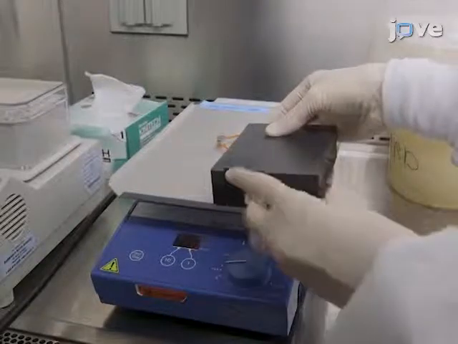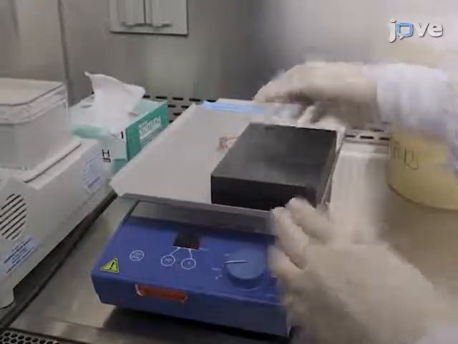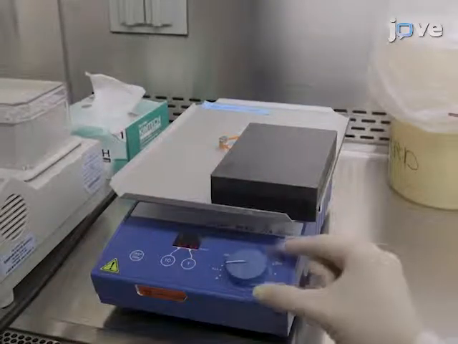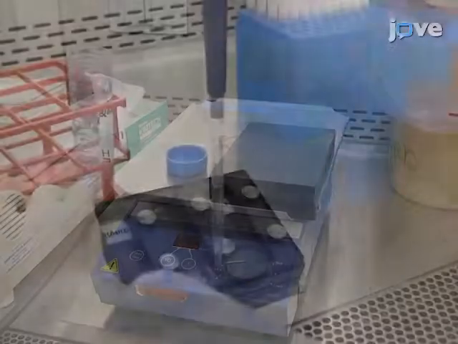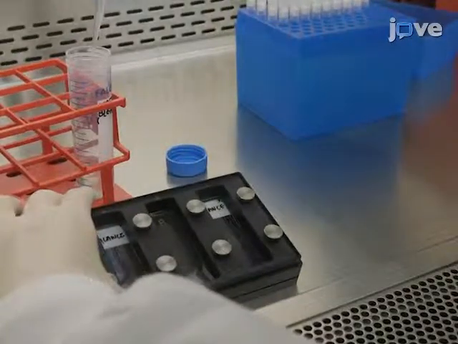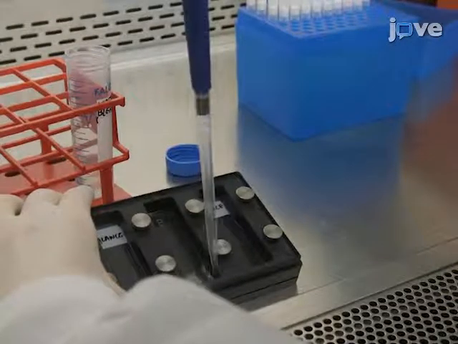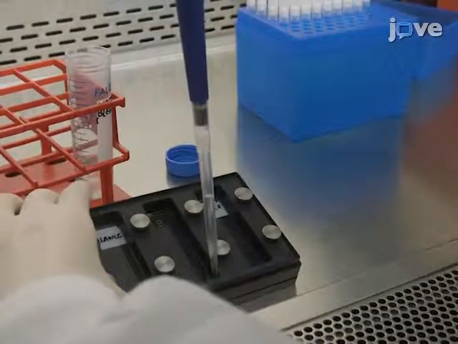Incubate with the microarray for 30 minutes at room temperature in the dark and on an orbital shaker at 140 RPM. Remove the mix of diluted secondary and labeled antibodies by aspirating from the corner of the microarray chamber with a pipette.